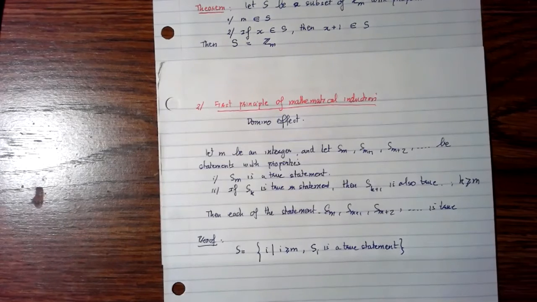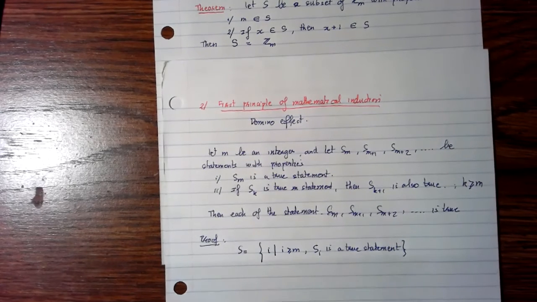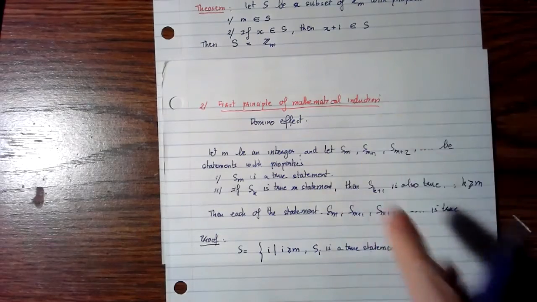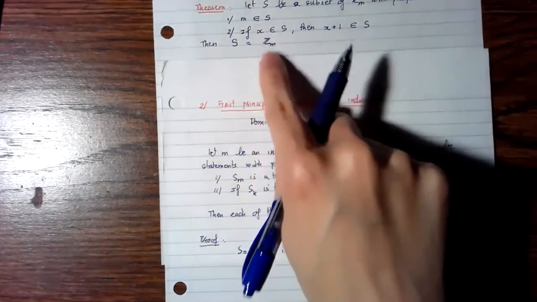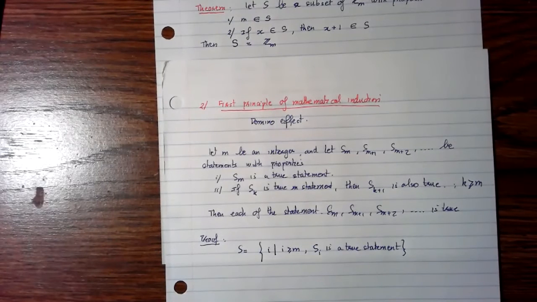It's a set of integers, but each integer must satisfy the condition that S of that integer is a true statement. So if we can prove this set is all of Z sub m, then all the statements over here will be true. In order to do that, we need to show that S is equal to Z sub m.